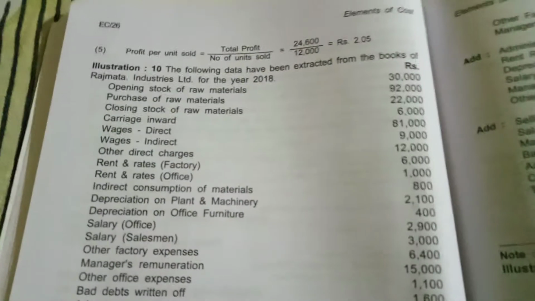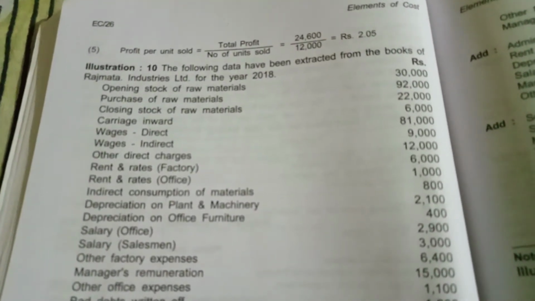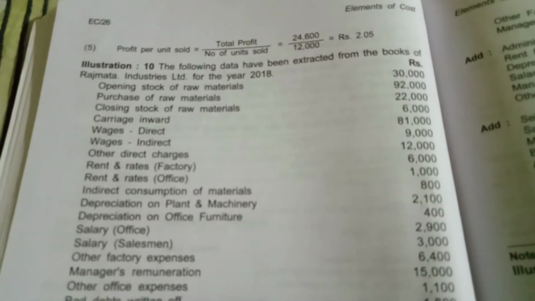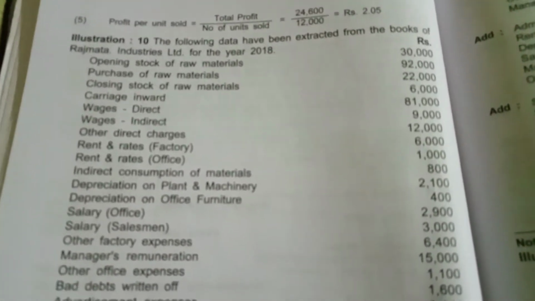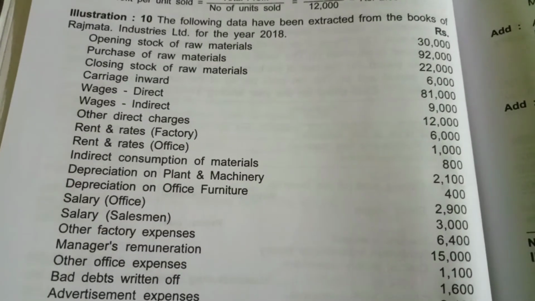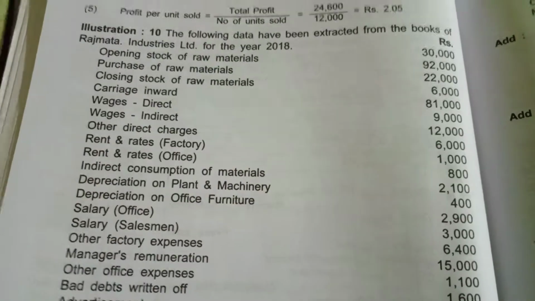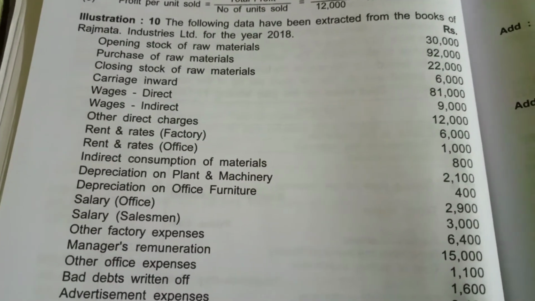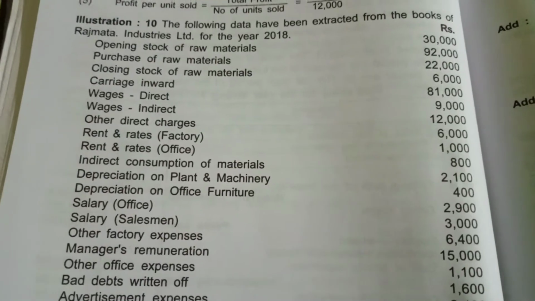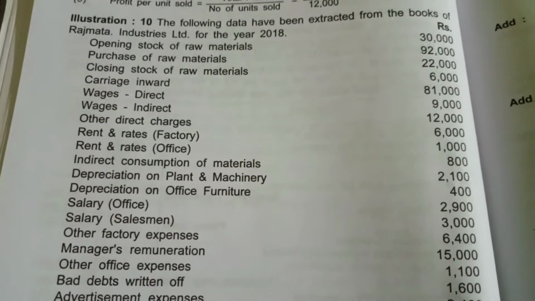Go through the next item, depreciation on plant and machinery, and below it depreciation on office furniture. There are two different types of depreciation. One is charged on plant and machinery, the factory plant, so this depreciation is shown under factory overhead.